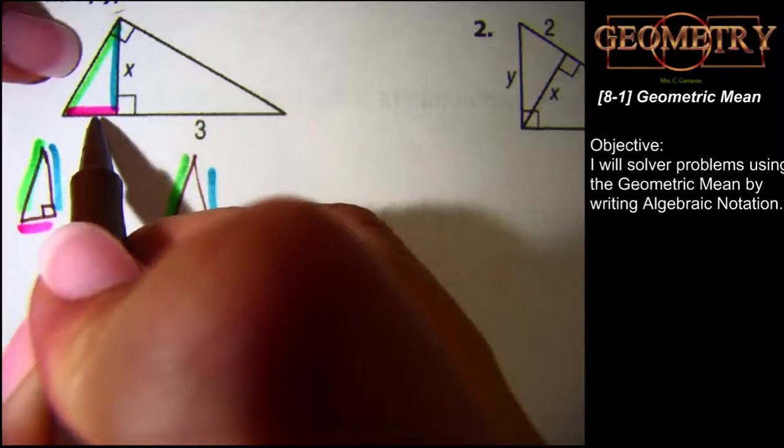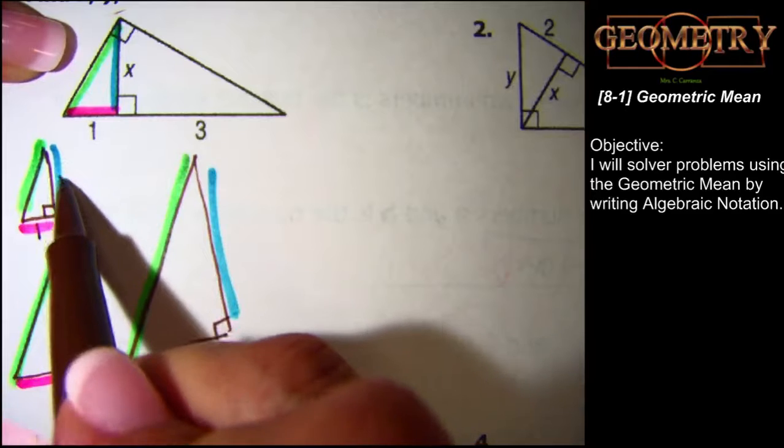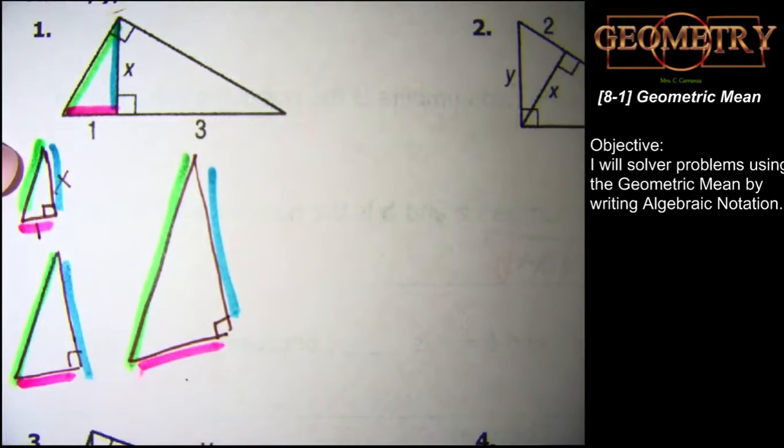All right, now I can start filling in information. The pink side on the baby triangle is 1. The blue side on the baby triangle is x. And I have absolutely no information about the hypotenuse.